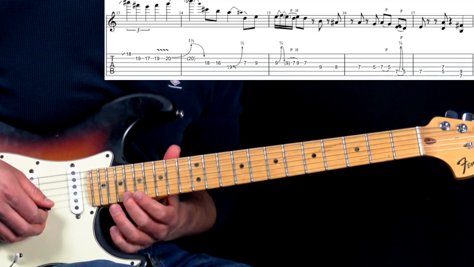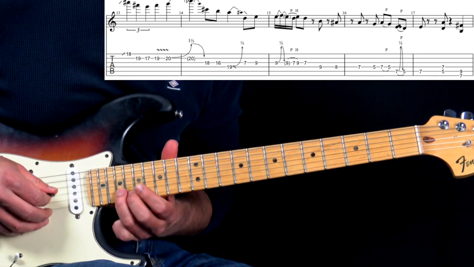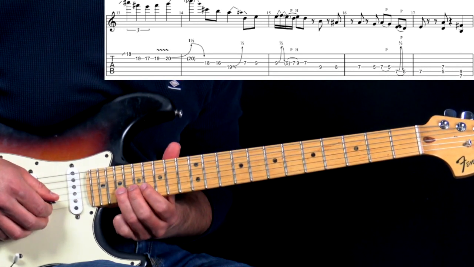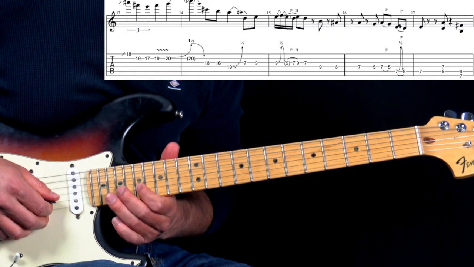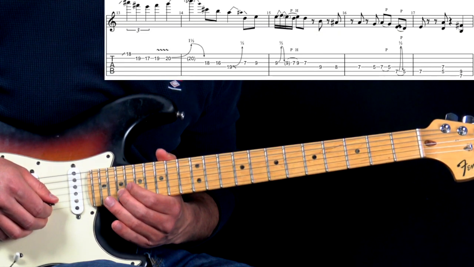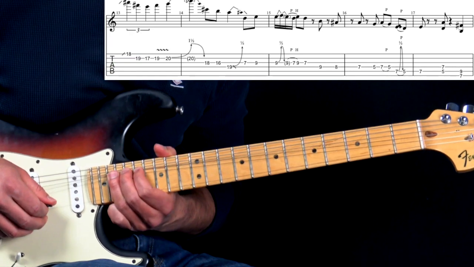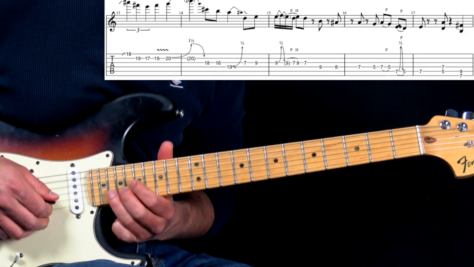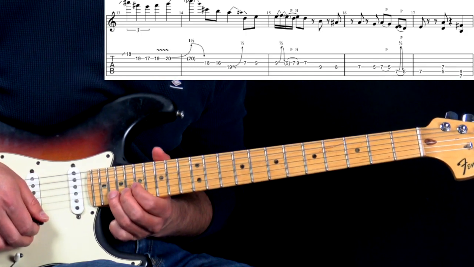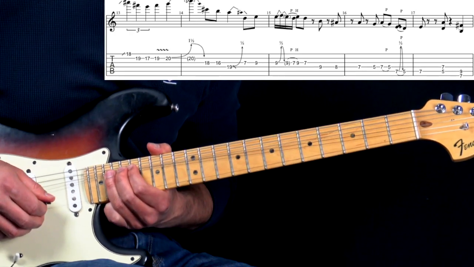Alright, so here we're sliding into 18th fret on the high E string. Then we go to the B, we play 19, 17, 19, and that last note we add vibrato. Then we have 20th fret on the B string, step and a half, bend it up and gradual release.